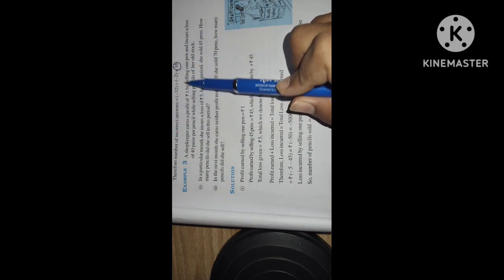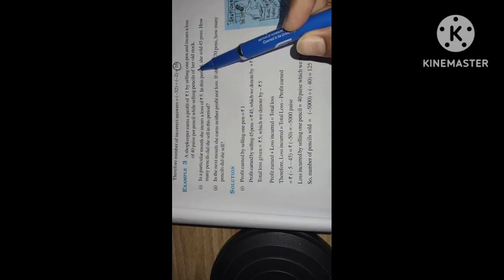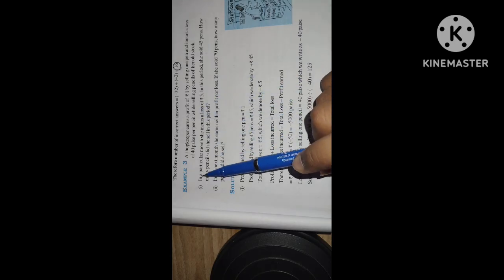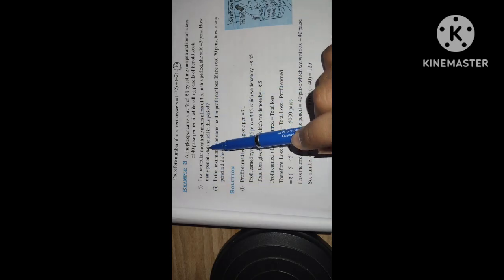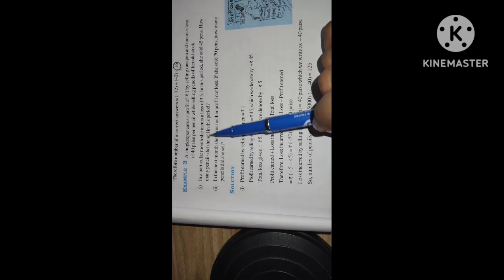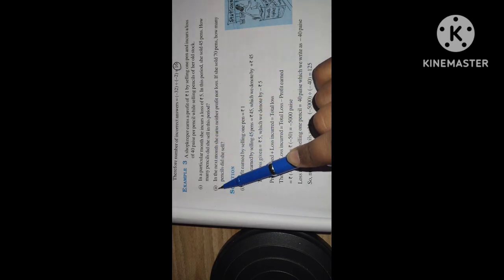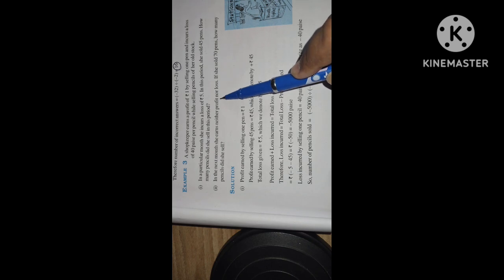Okay, so we'll go to the next, example 3. A shopkeeper earns a profit of rupees 1 by selling 1 pen and incurs a loss of 40 paise per pencil while selling pencils of her old stock. First question: in a particular month she incurs a loss of rupees 5. In this period she sold 45 pens. How many pencils did she sell in this period? Second question: in the next month she earns neither profit nor loss. If she sold 70 pens, how many pencils did she sell? So we'll see the solution for the first question.